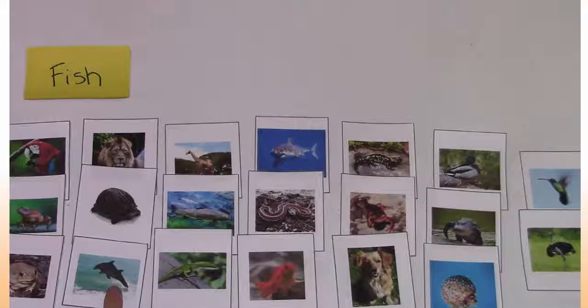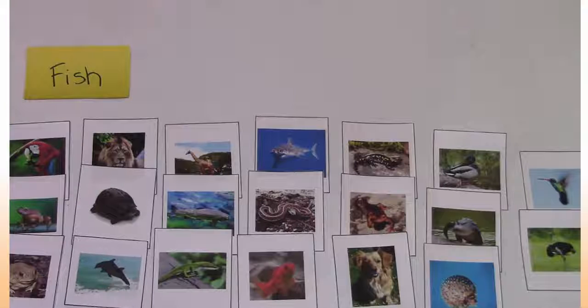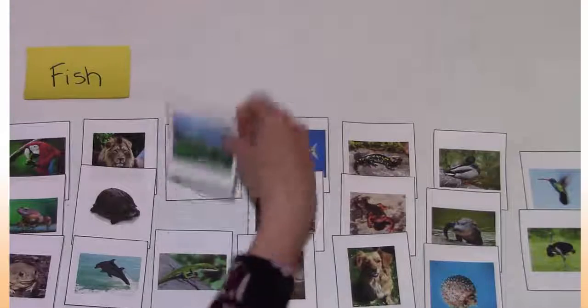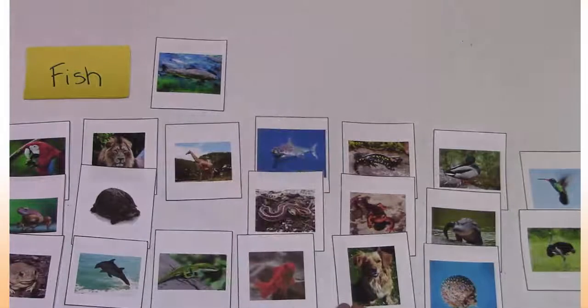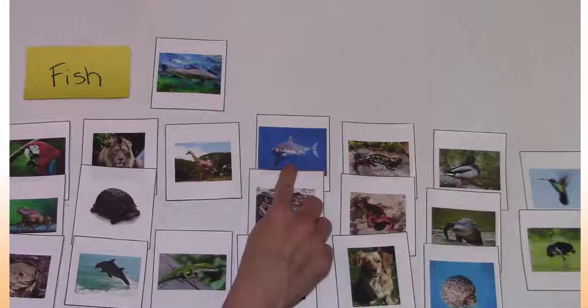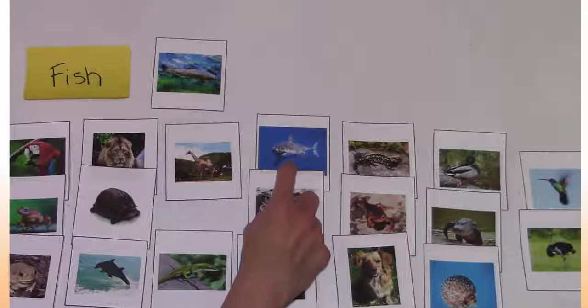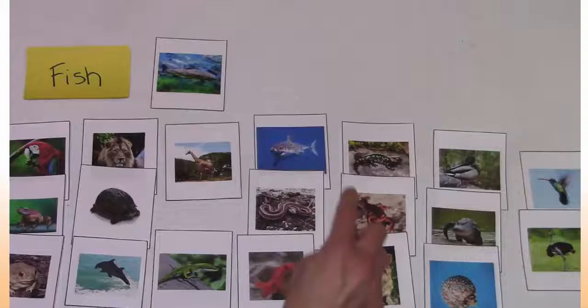Dolphin. Oh, but I remember that dolphins are mammals from the beginning of the lesson. So I'm not going to put the dolphin in the fish category. Oh, but here's our rainbow trout. All right, shark. Oh, now this one's tricky because if a dolphin is a mammal and it's kind of big and it doesn't really look like a fish, a shark is similar. So I'm not sure if a shark should be a fish or a mammal. I think I'm going to put it under mammal and see.